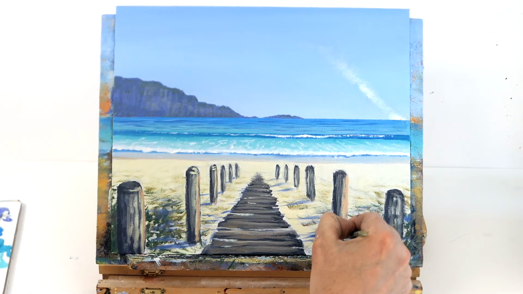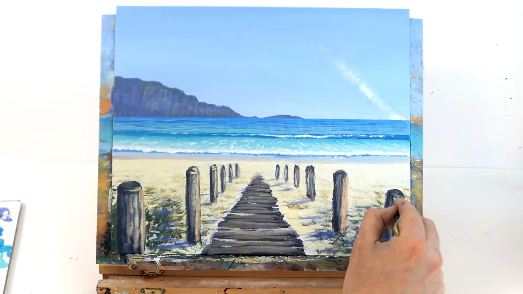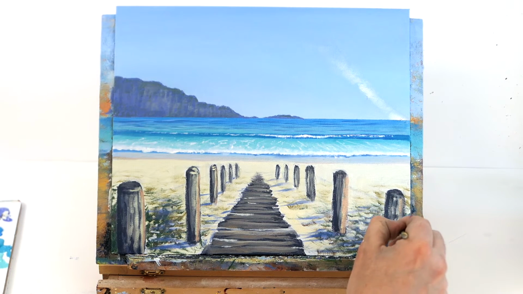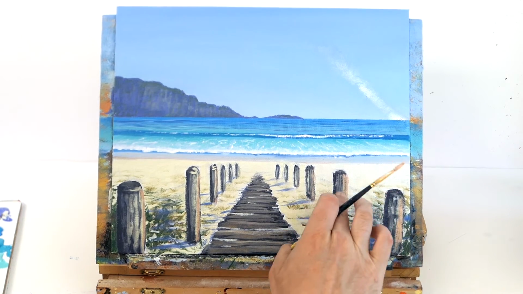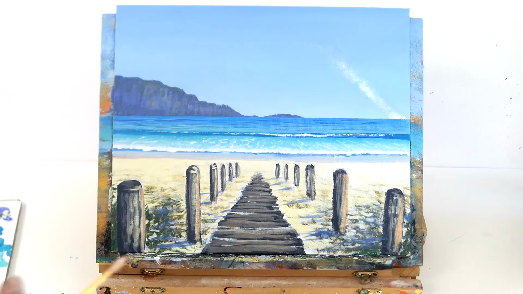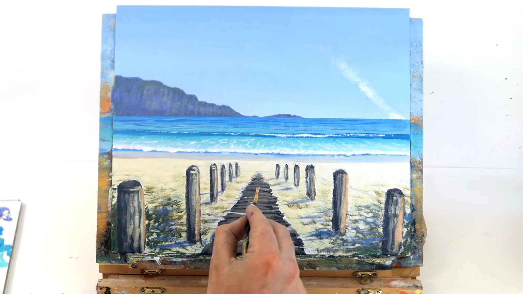And then we're just going to highlight again just on the right. Just so it looks like some of that sunlight. It's nice and warm. So again, just to make these pillars look less harsh. And you can use this colour if you want to, just here on some of the planks of wood.